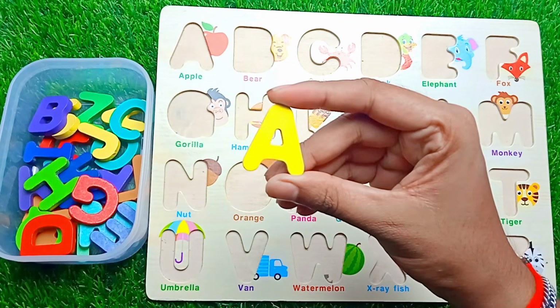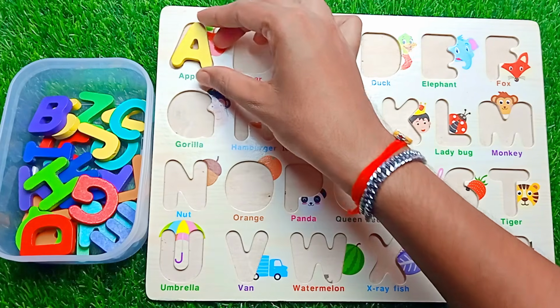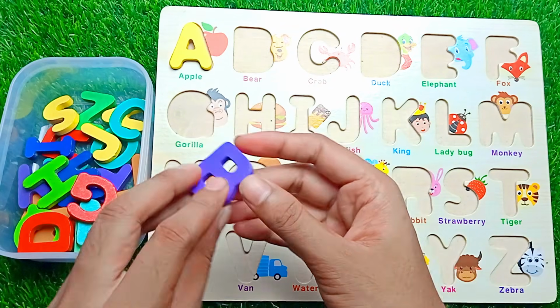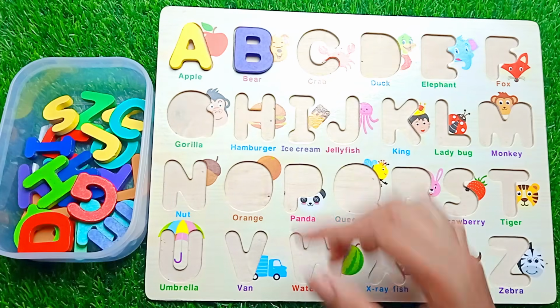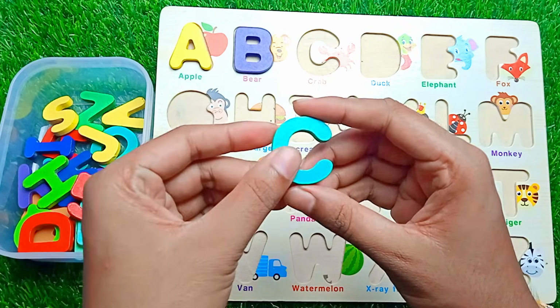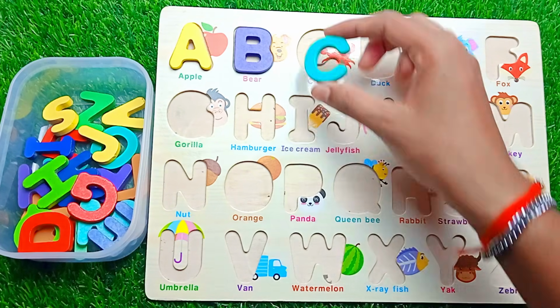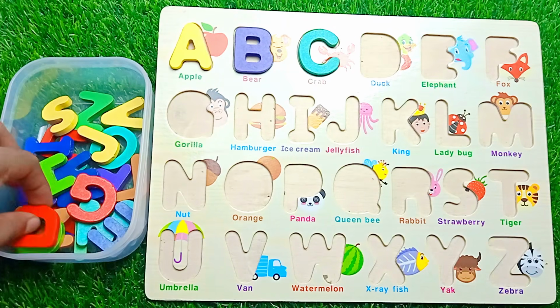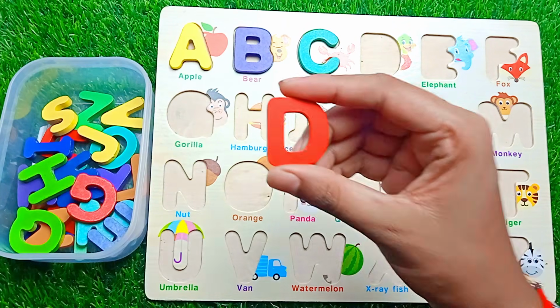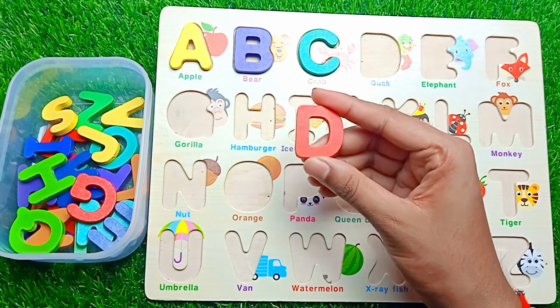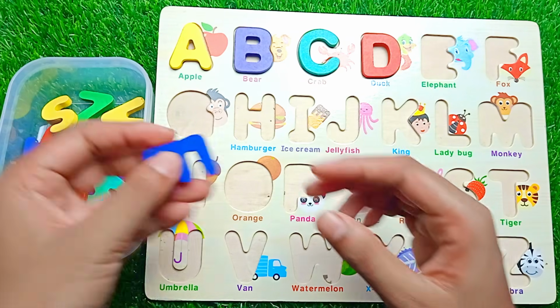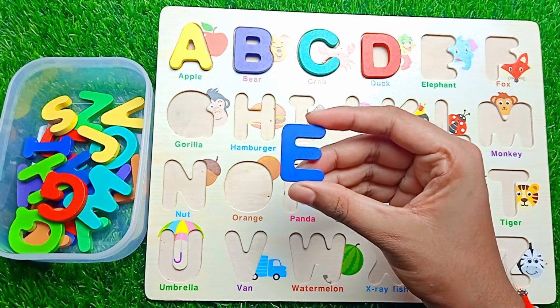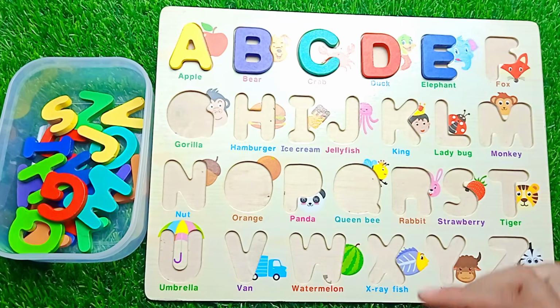A. A is for aeroplane. B. B is for bear. C. C is for club. D. D is for dog. E. E is for elephant.